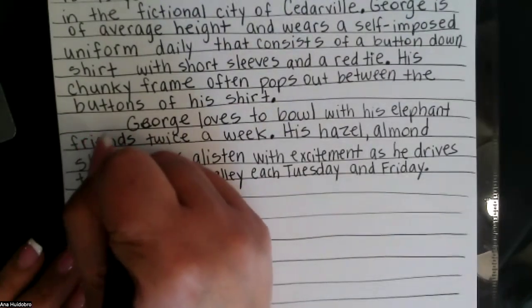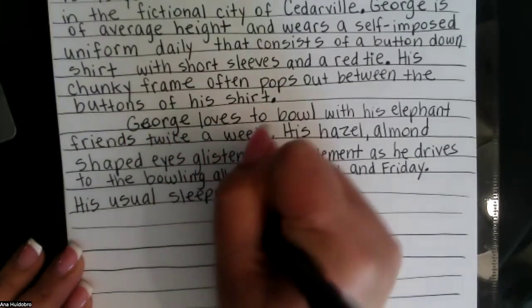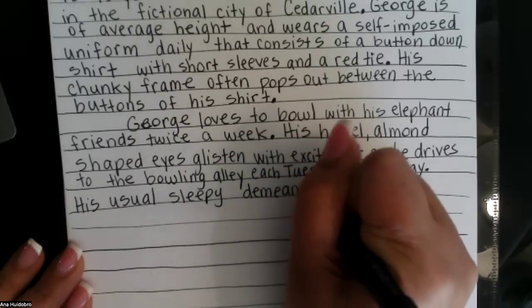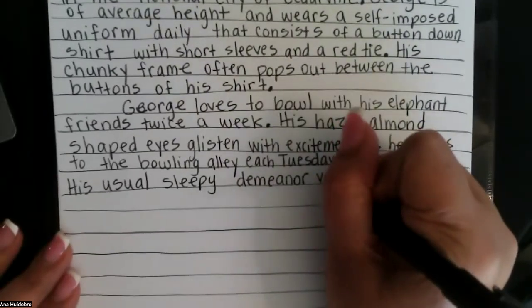His usual sleepy demeanor, or how he is, or disposition, his usual sleepy demeanor vanishes.